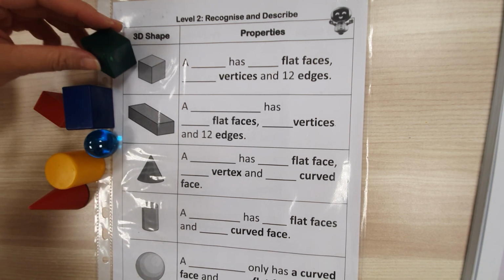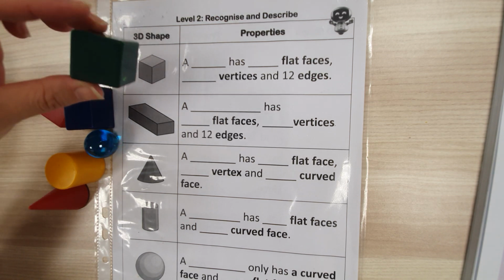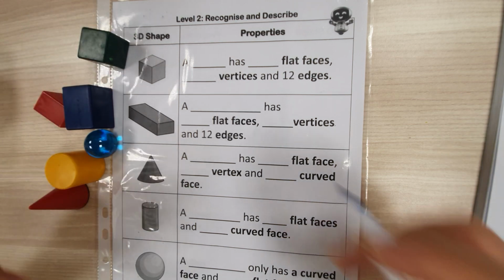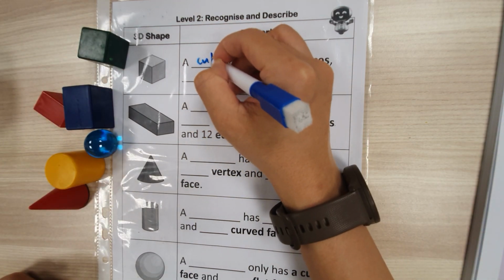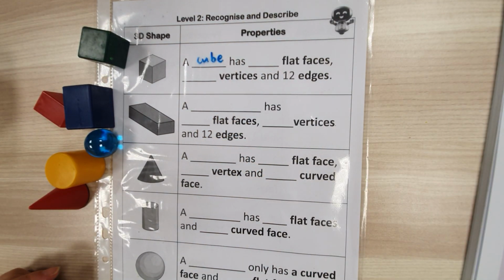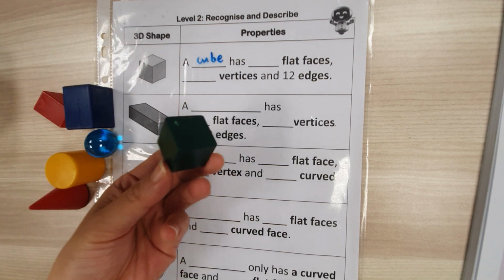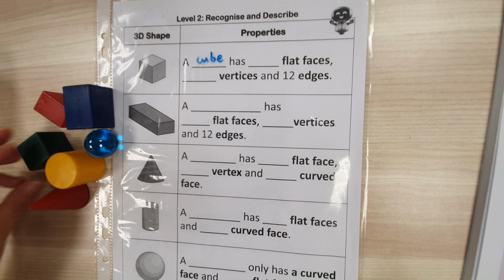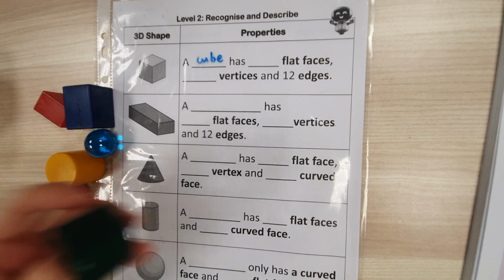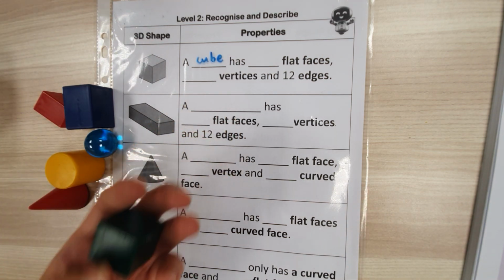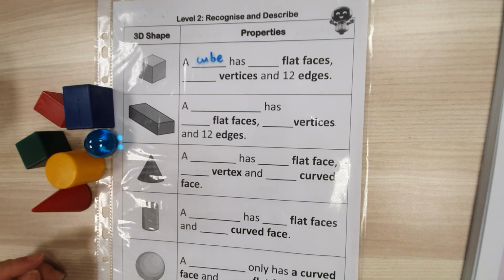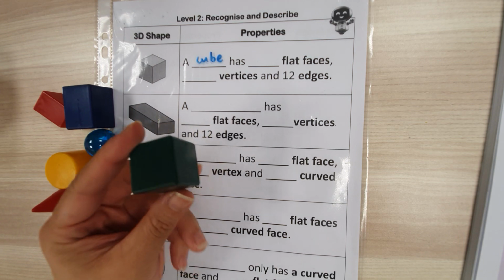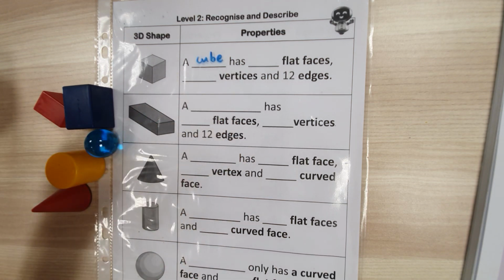Starting off with being able to recognize the 3D shape, being able to spell it, name it, and describe it using the properties. Now there would have been several activities, experiences you have done to help you to understand these shapes. So at this stage, it's really helping us to do a good recalling of these properties.